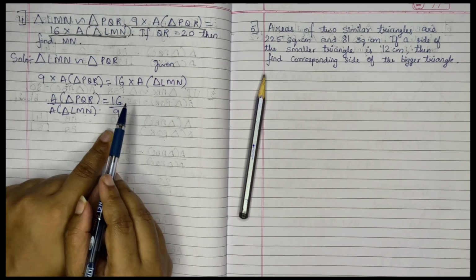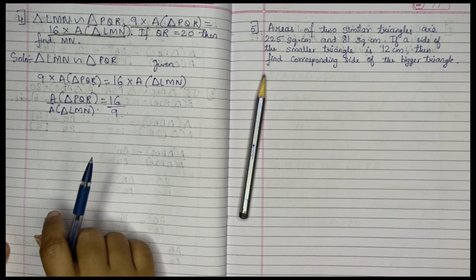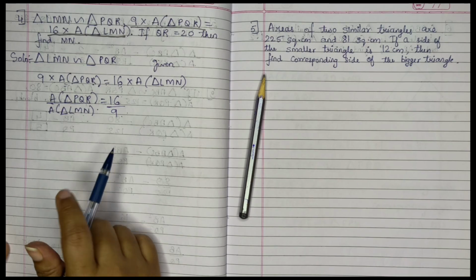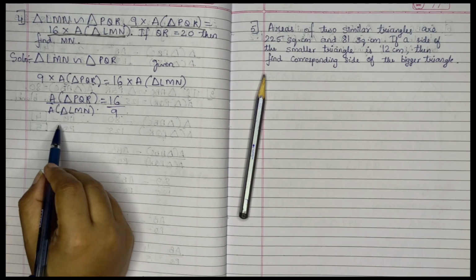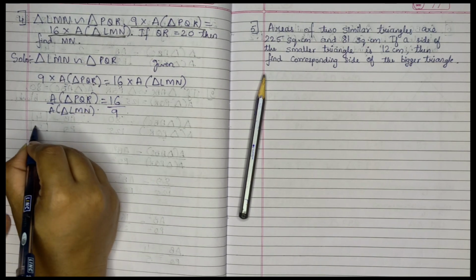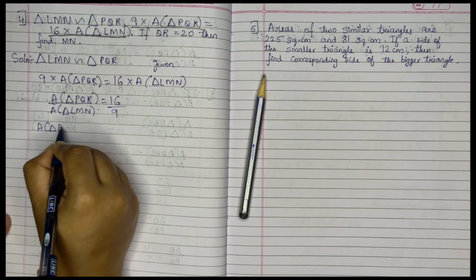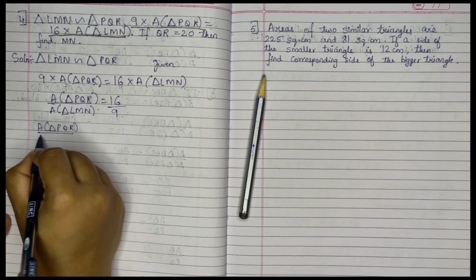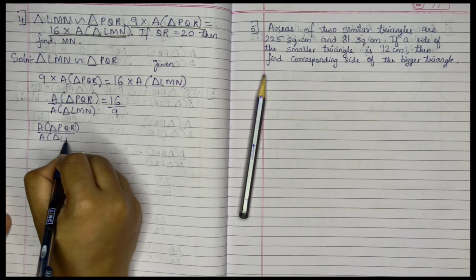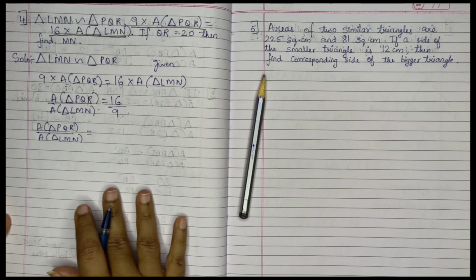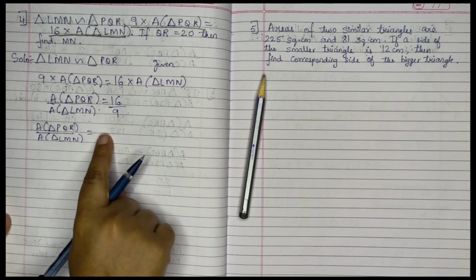Now we can say by the theorem of areas of similar triangles, we can take their corresponding sides. Area of triangle PQR upon area of triangle LMN is equal to the squares of their corresponding sides.